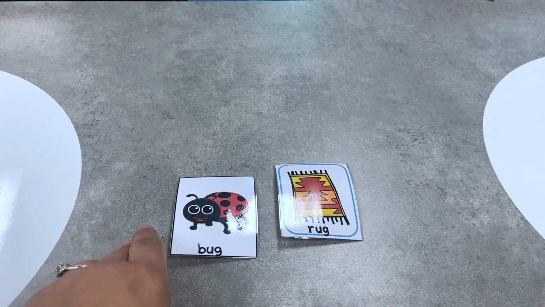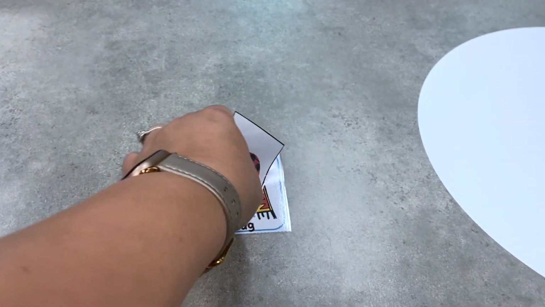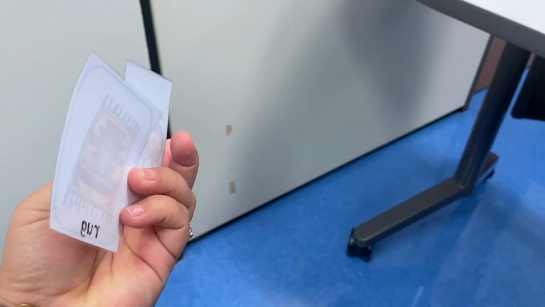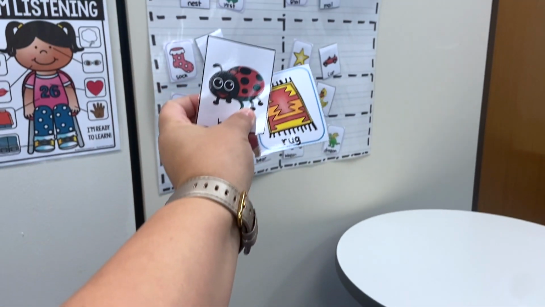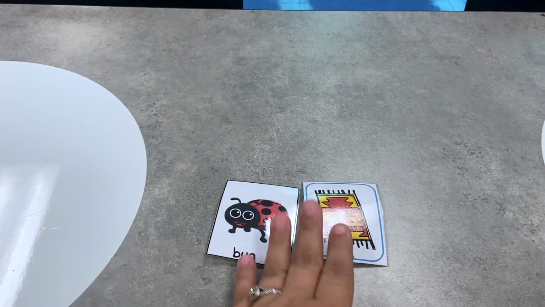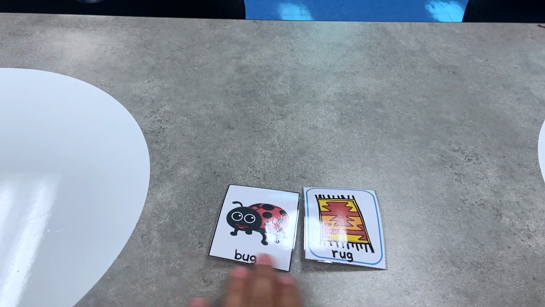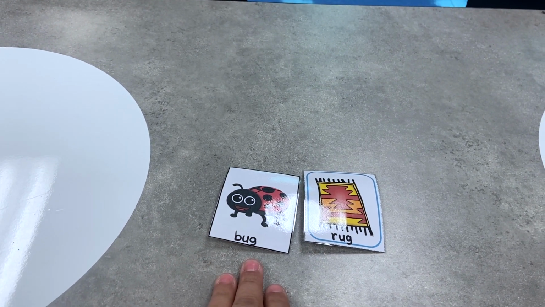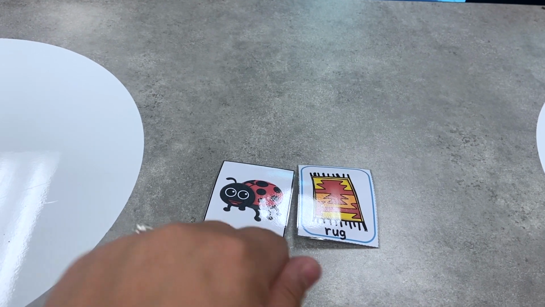And so then when they tell me yes, they'll take these two and they'll both have blue tape on the back, and then they will make a pair up on our anchor chart. So I'm just trying to get them to be able to hear that same sound at the end of the word. So this is what we are going to be working on today. Okay, so that's what's going to happen.